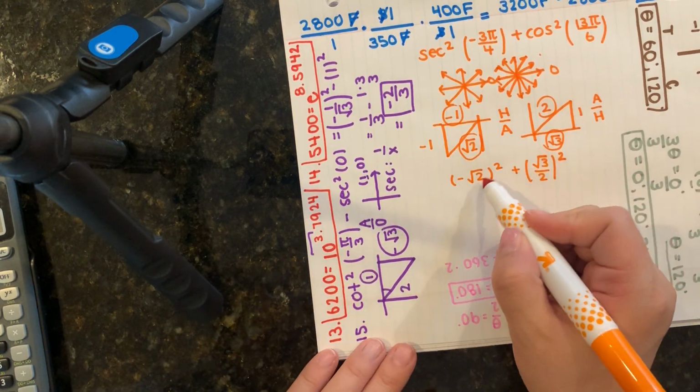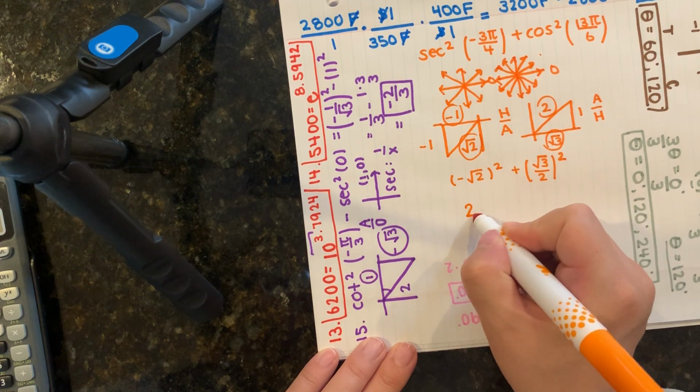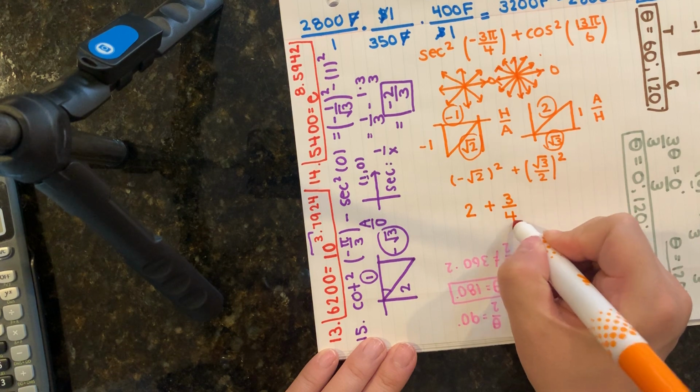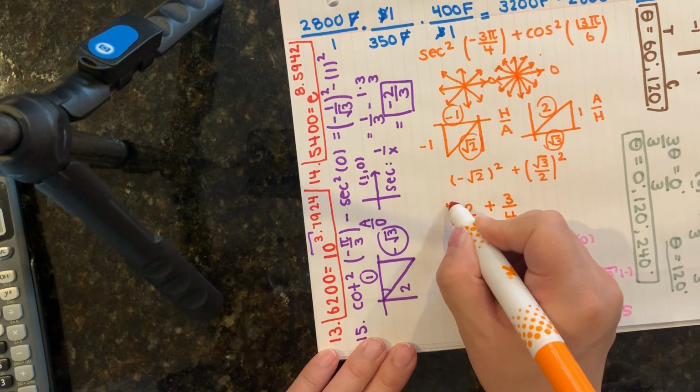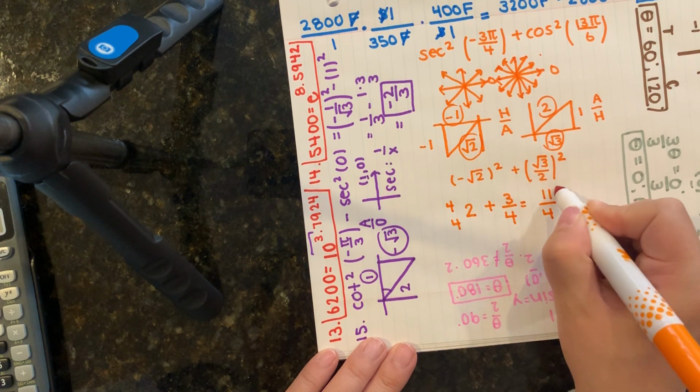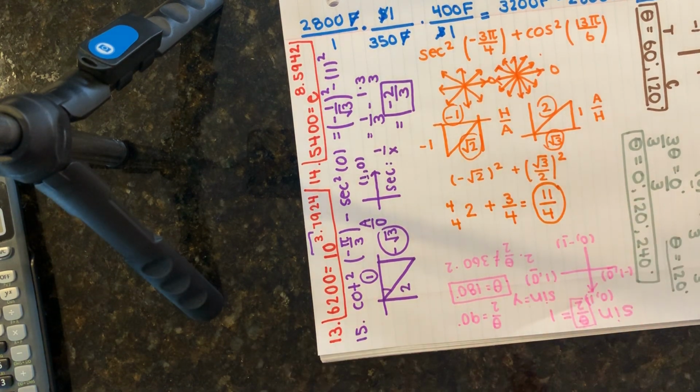So now square root of 2 squared is just going to be 2 plus 3 over 4, and you want to make a common denominator of 4. So your answer is going to be 11 over 4 because 8 over 4 plus 3 over 4 would give you 11 over 4.